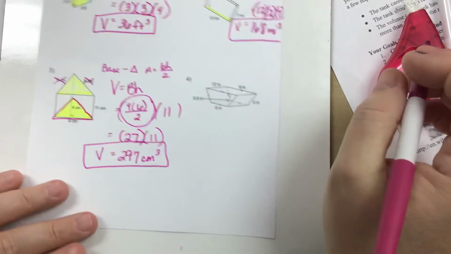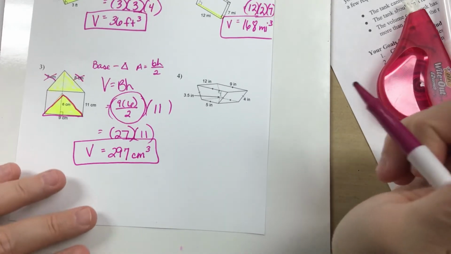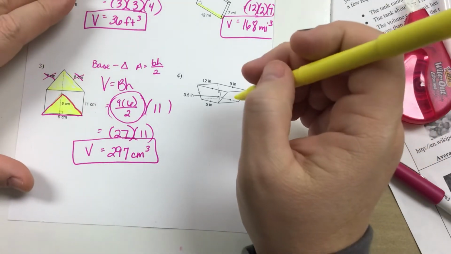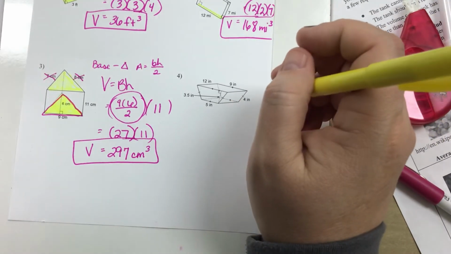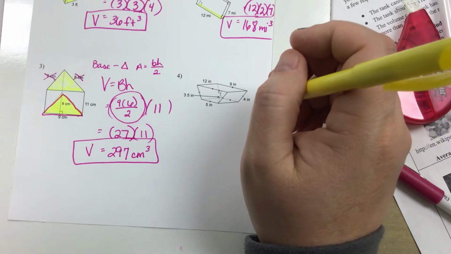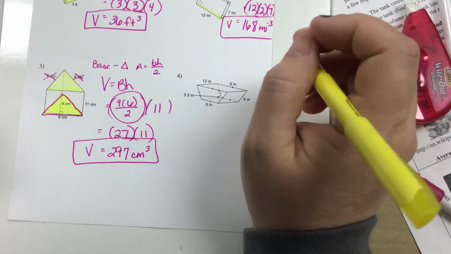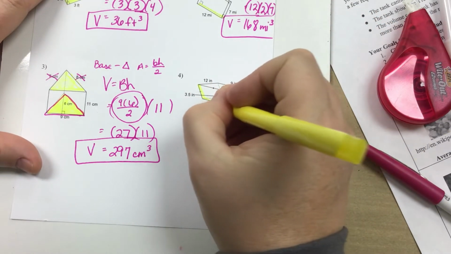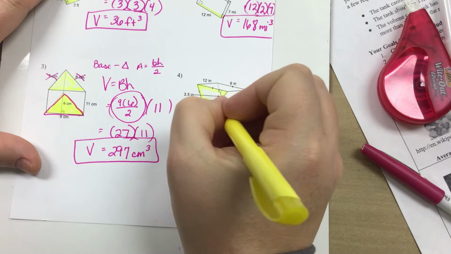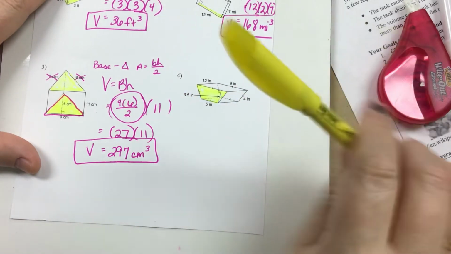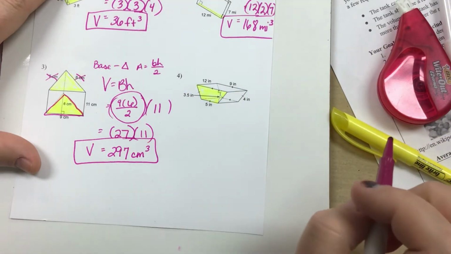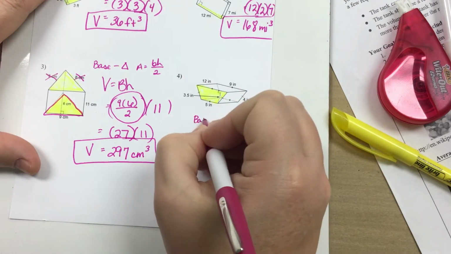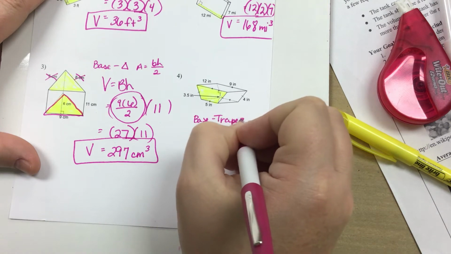Now, the last one maybe is the most challenging one on this page, if you would say that any of these are challenging. But if I'm looking at this, remember I said if there's a shape in your prism that is not a rectangle or a square, then that's going to be your base. And this one, what shape is that? If I pause for a moment, hopefully you'll recognize it. But again, what shape is that? Okay, hopefully you are thinking that the base is a trapezoid.